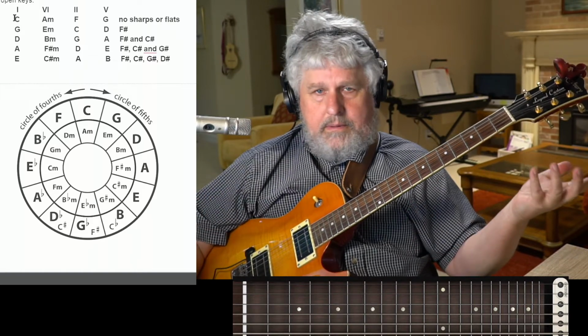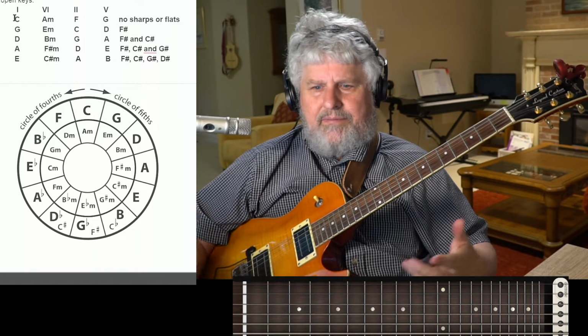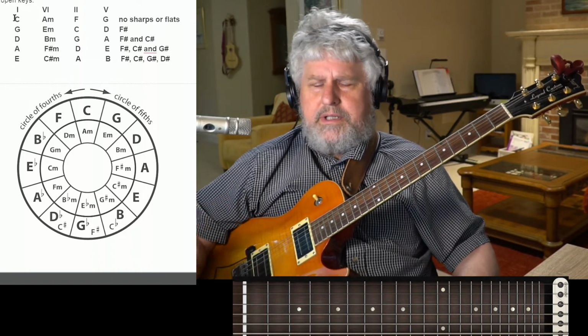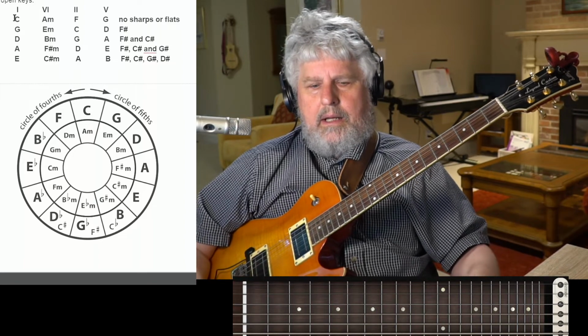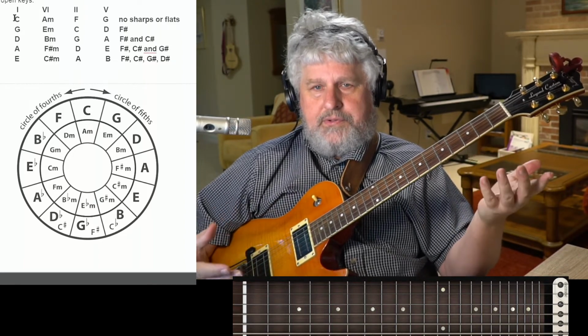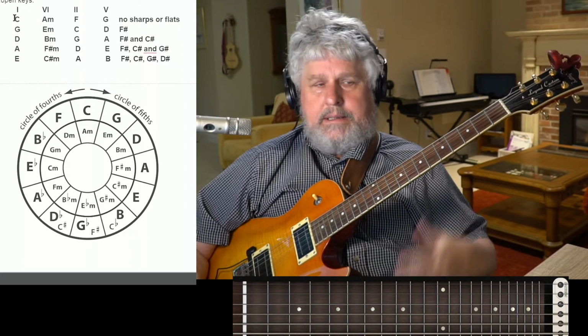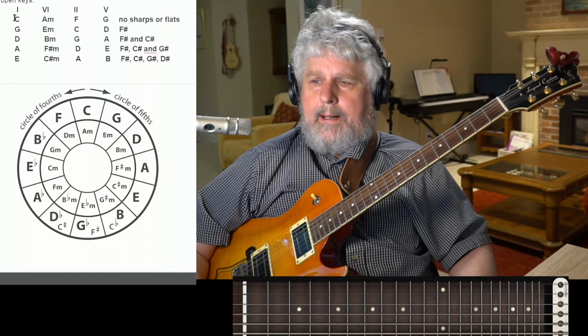So, why learn these? Well, because music is made up of this stuff, especially pop music, but even jazz. But most of the time, jazz is not in these keys, not using chords like this, more open position chords down in this region of the fretboard.